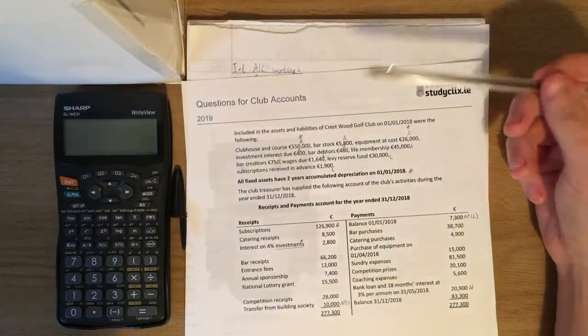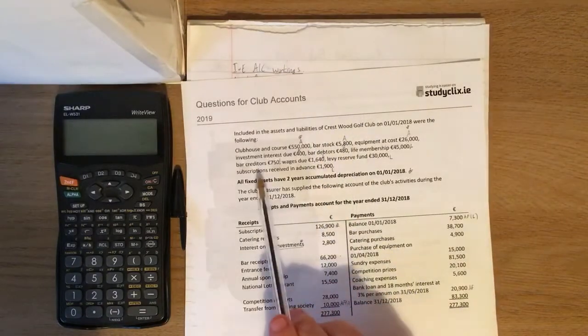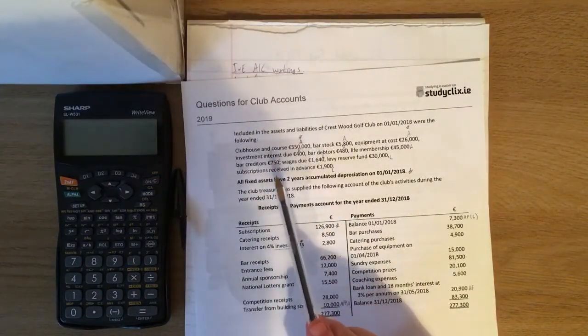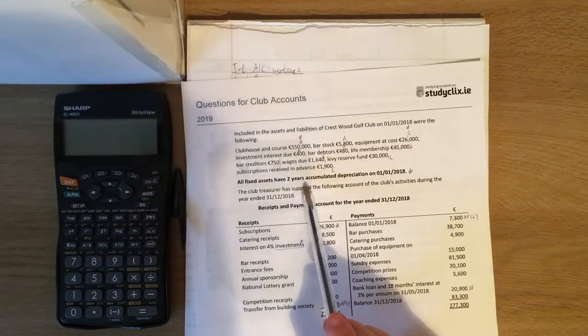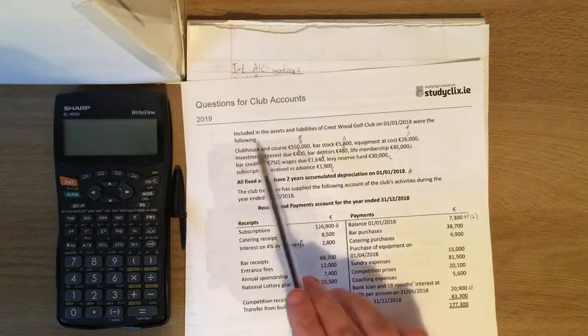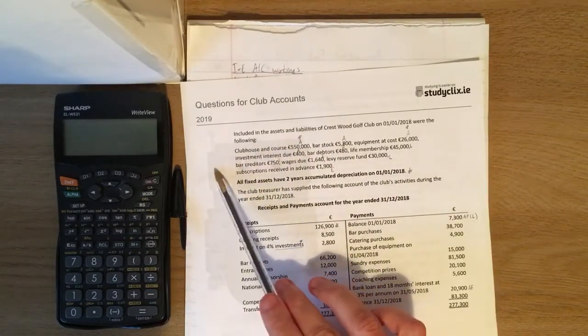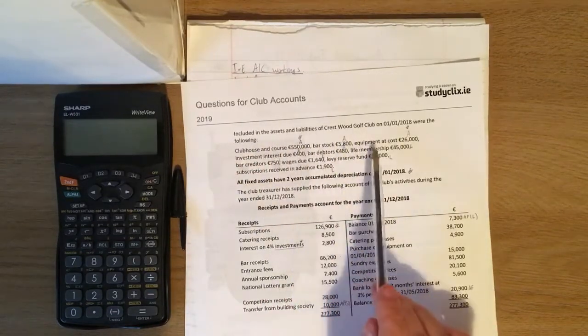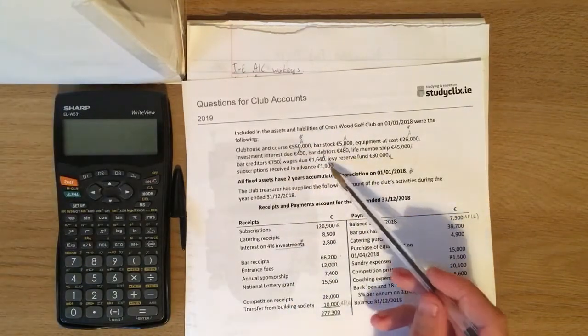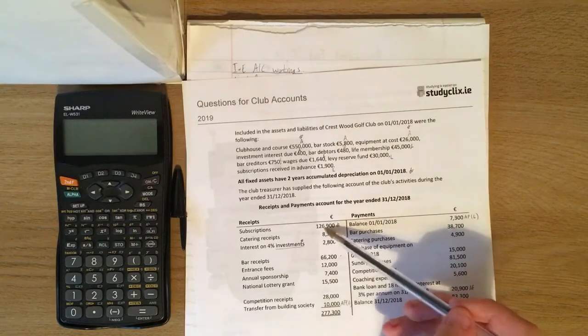Now, what adjustments do I make? I have subscriptions received in advance of 1,900 at the start of the year. So I received 1,900 last year, but it was for this year's subscription. So it's received in advance, it's for 2018. So that 1,900 should be included here.